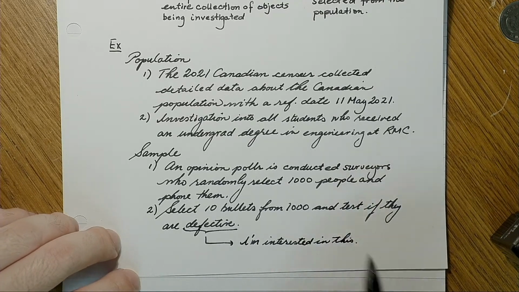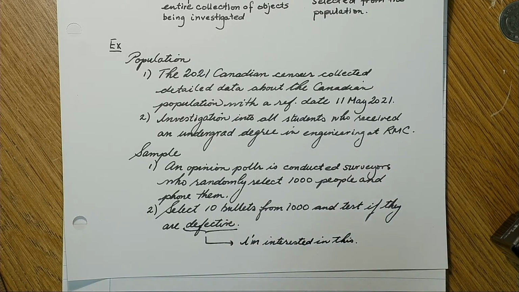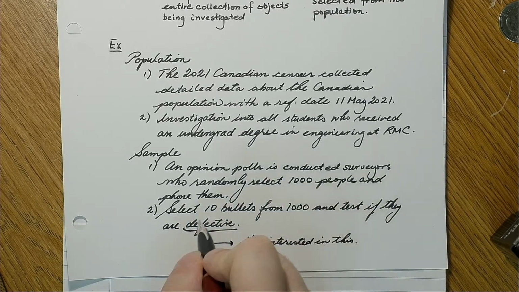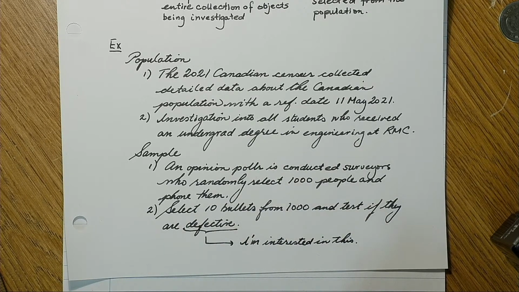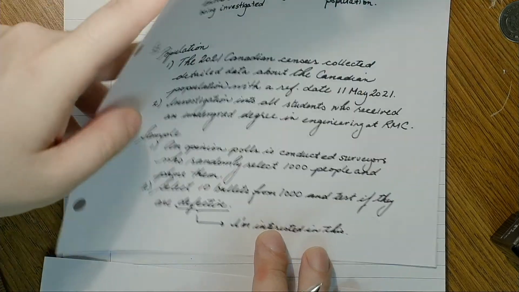I want to make sure that whatever I'm buying is working properly. Basically, what this is, I'm interested in the characteristic of the bullet or the object of interest. So when I'm interested in something like this, this is what we'll call a characteristic.